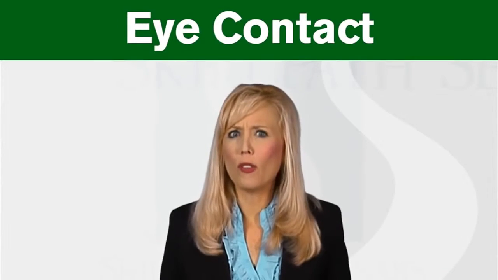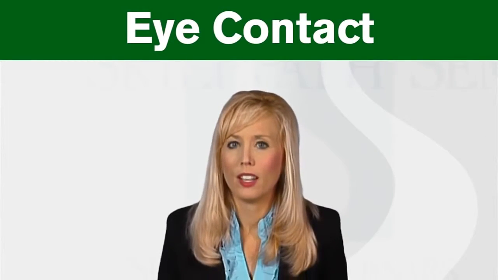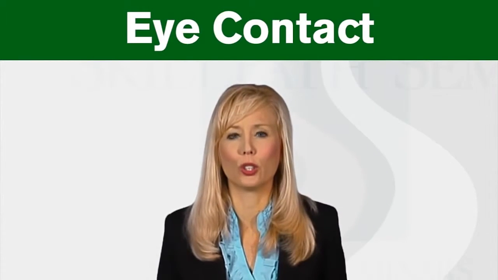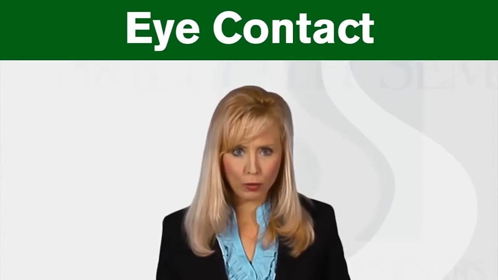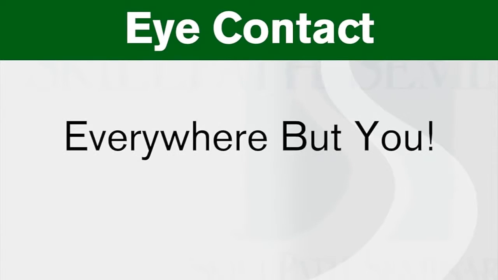Now, here are some ways you can incorporate appropriate body language into your speeches. Eye contact. Have you ever conversed with someone who did not look at you directly? The person looked over your shoulder, above your head, at the floor, at their phone, or even at someone else, everywhere but you. How does that make you feel?